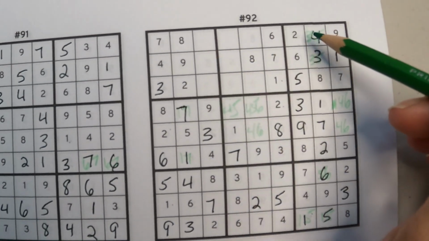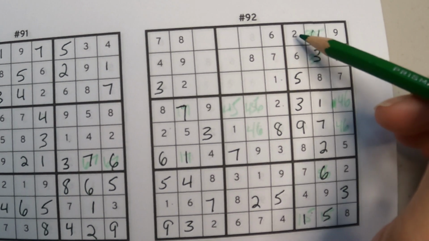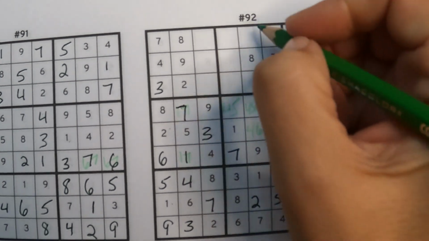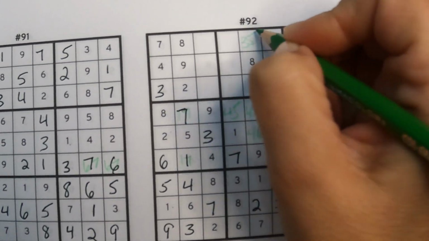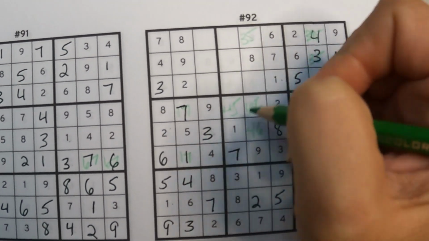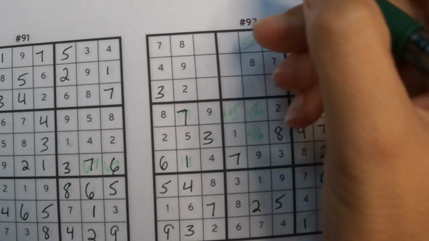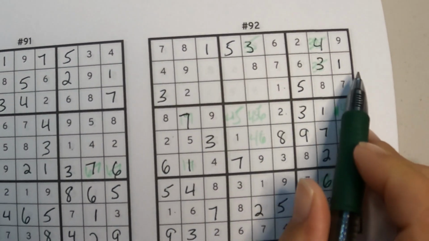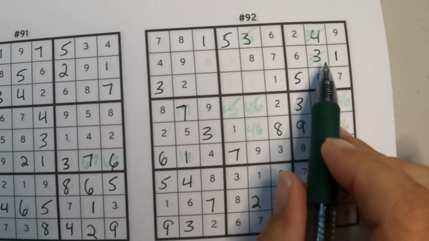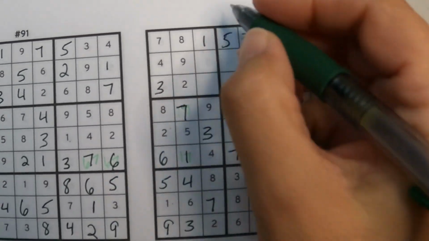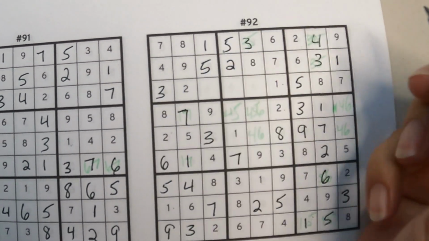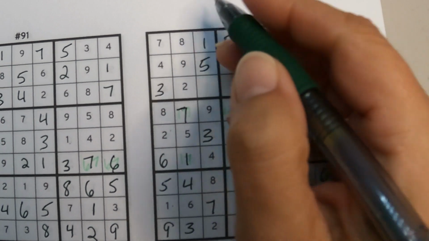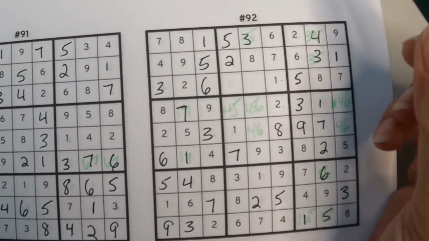For this row, we're missing a 1, a 3, and a 5. We've got a 1 here. So 3, 5, the 1 here, and a 3 here. So 5, 3, 1. For this row, we're missing a 2 and a 5. We've got a 2 here, so 5, 2. To finish out this box, we've got 1, 2, 3, 4, 5, 6.